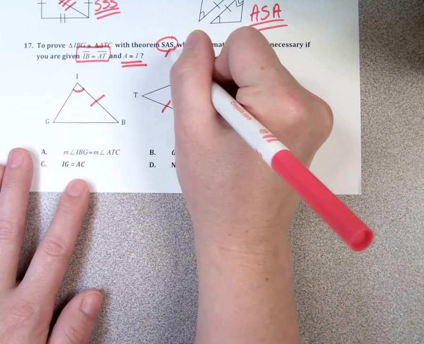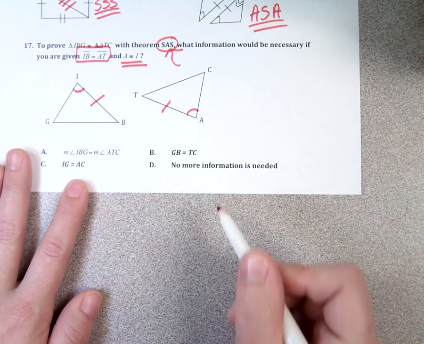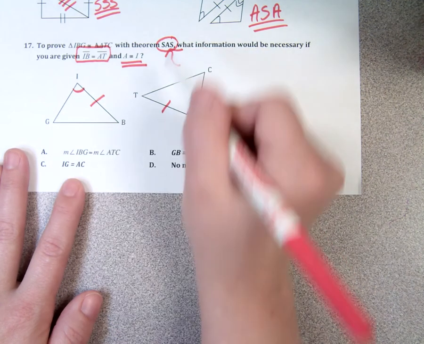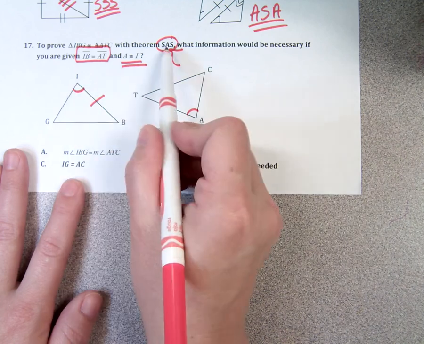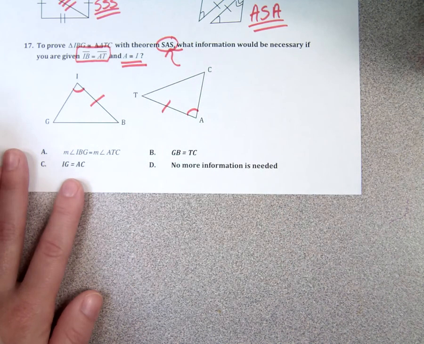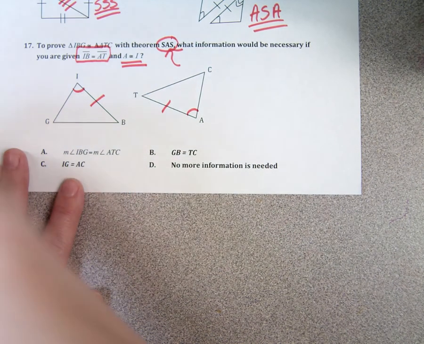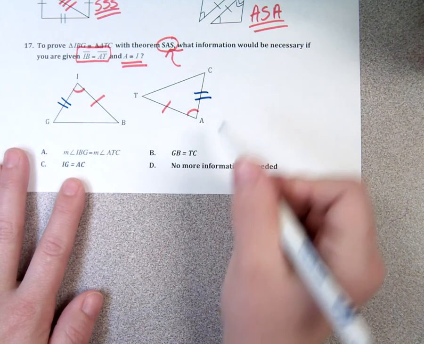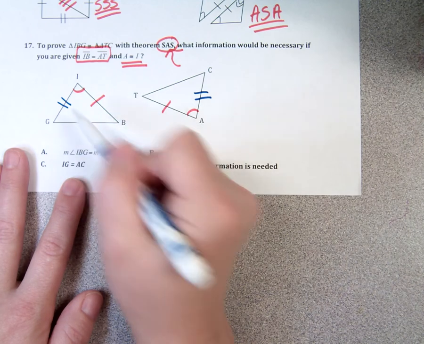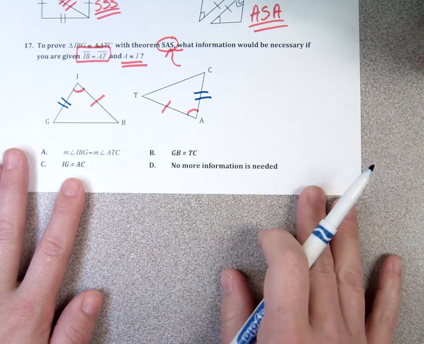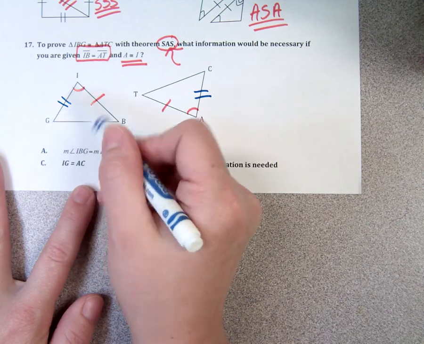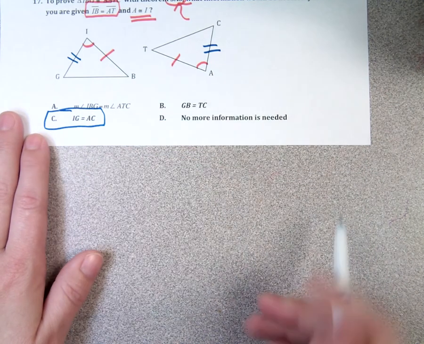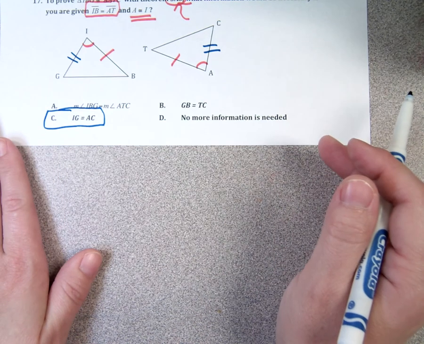Okay, I want these two triangles to be congruent by side angle side. So I've got a side, I've got an angle, I need another side. And remember, we need the angle to be between the two sides. So what else would you have to know? You'd have to know that this side would be congruent to this side. That way you have side, angle, side, side, angle, side. So I need IG to be congruent to AC. And C's the winner. Winner, winner, chicken dinner.